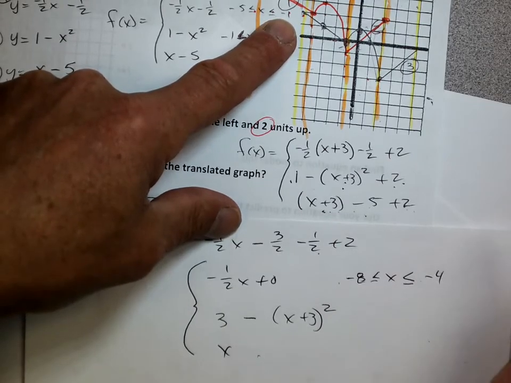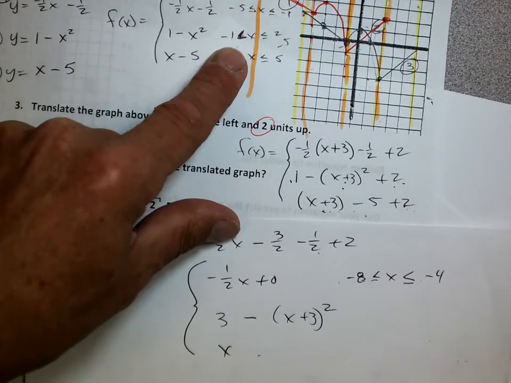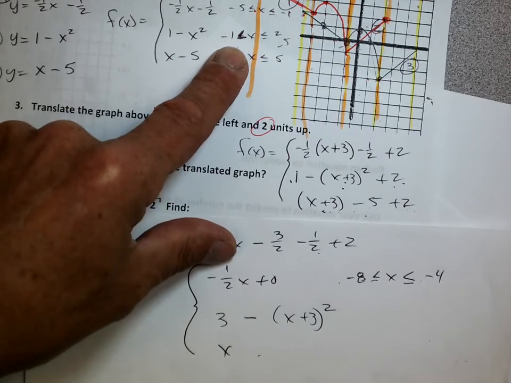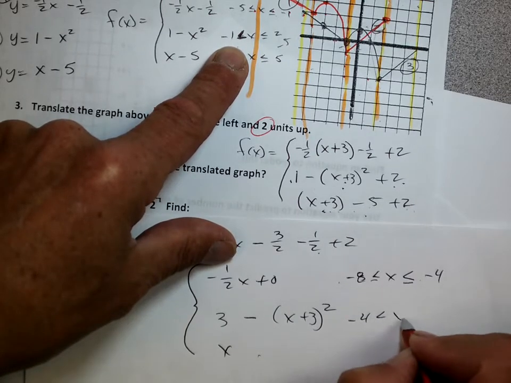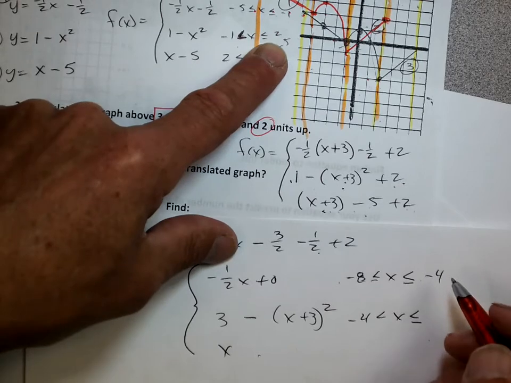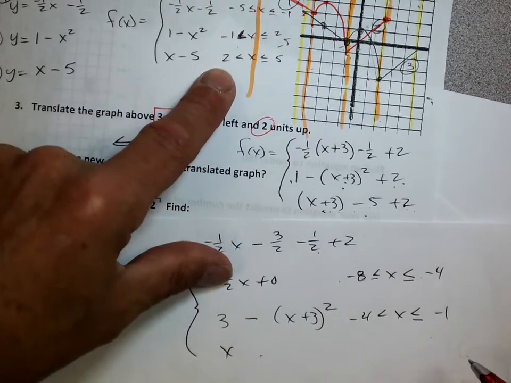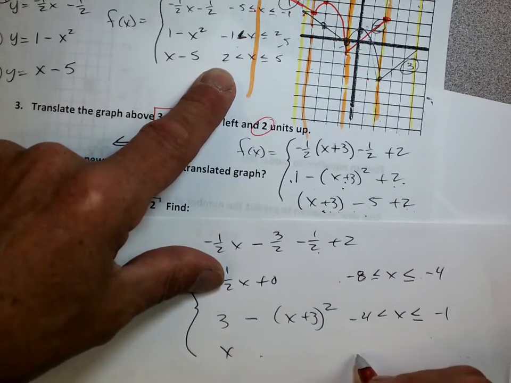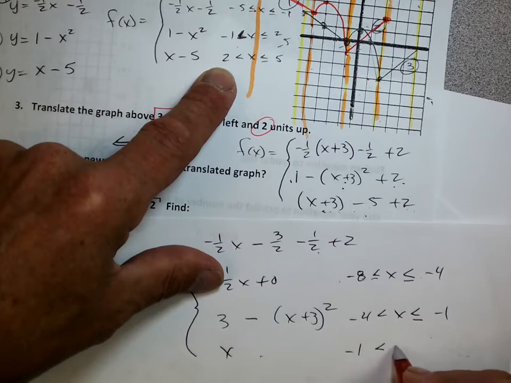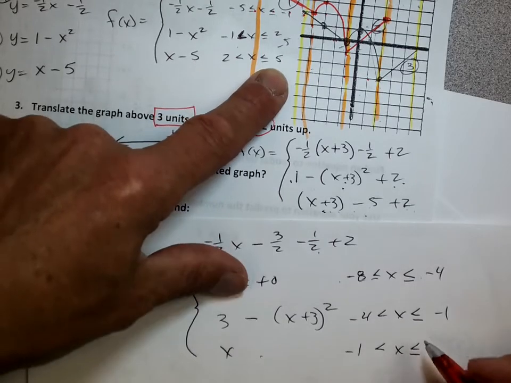So I move the constraints back 3 as well, right? This gets moved back 3, so this is going to be a -4 less than x, which is less than or equal to, move it back 3, -1. This got moved back 3, so it goes from 2 to 5. So I'm going to go 2 back 3, I'll go -1 is less than x, which is less than or equal to, move this back 3 to 2.